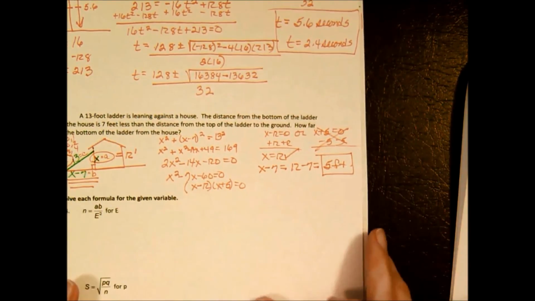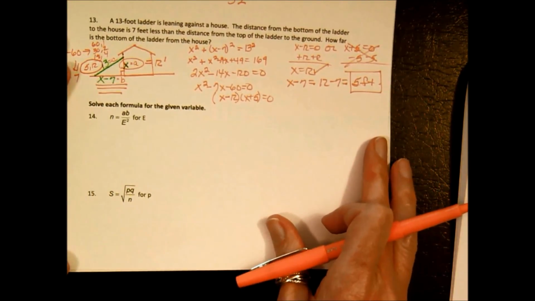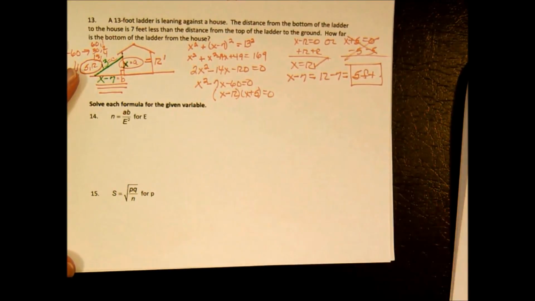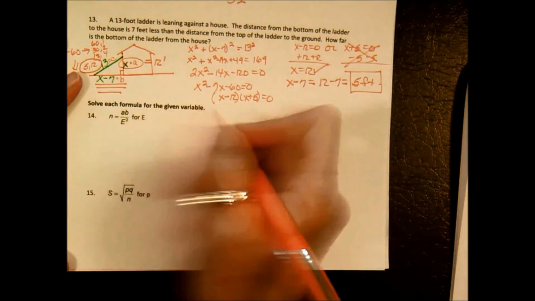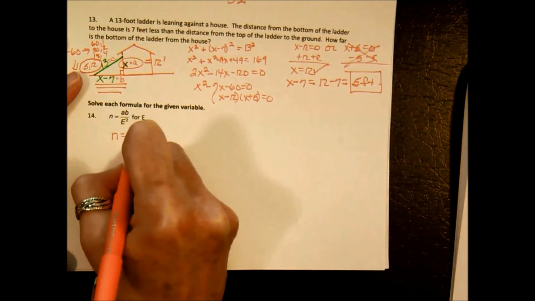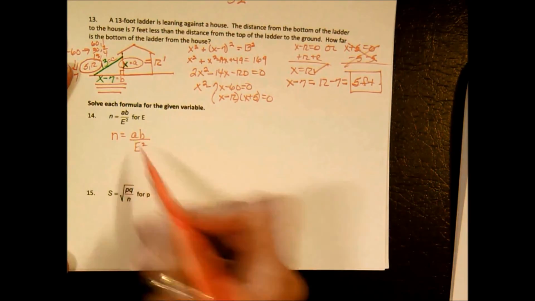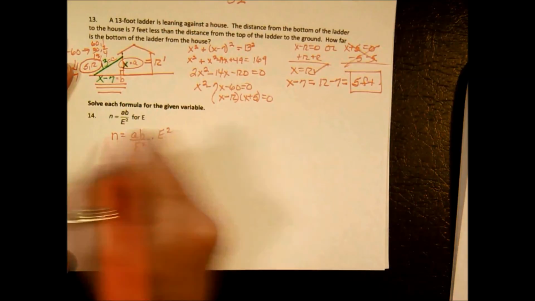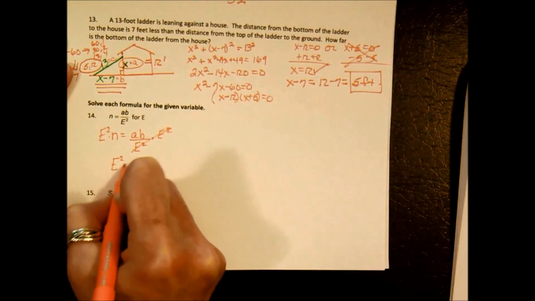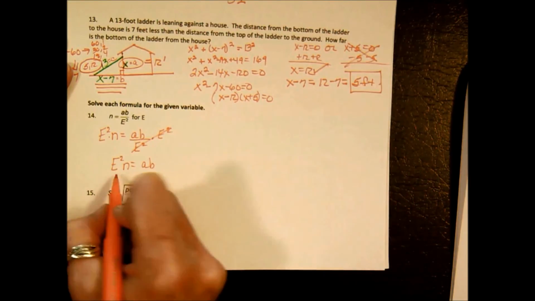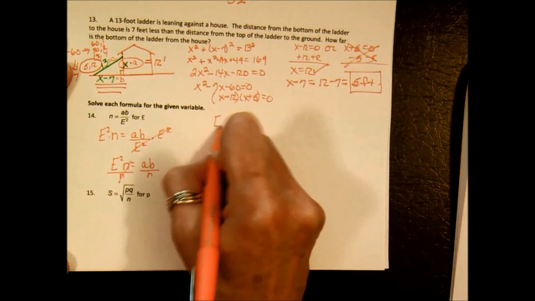All right, the last two problems are literal equations where we are solving for a different variable. So here we want to solve for e. And I'm going to rewrite this equation. N equals AB over E squared. First thing I need to do is get rid of this denominator. So I'm going to multiply both sides by E squared. I get E squared N equals AB. We're trying to isolate the E, so I'm going to divide by N. I get E squared equals AB over N.